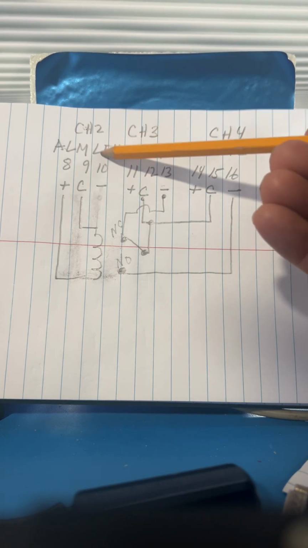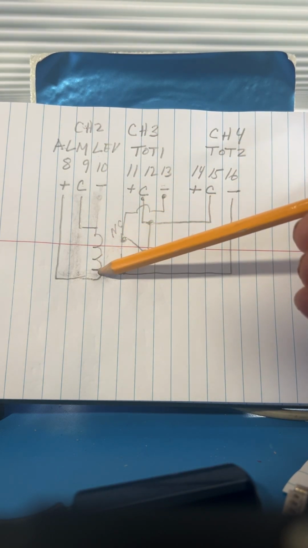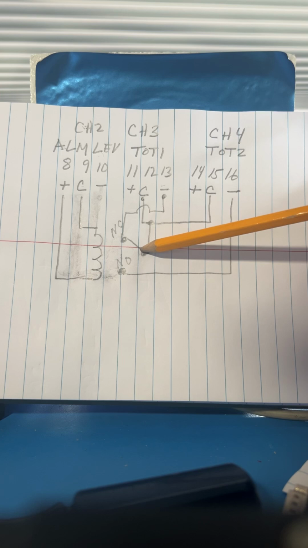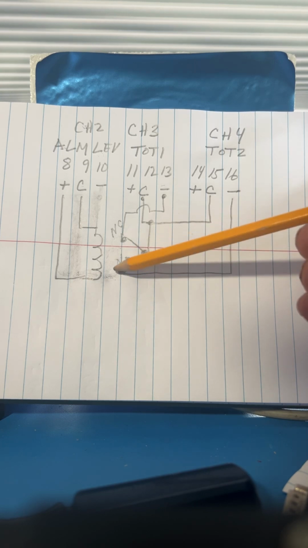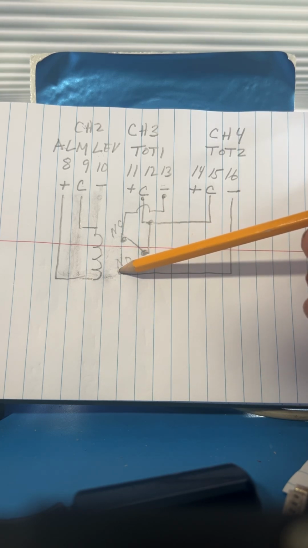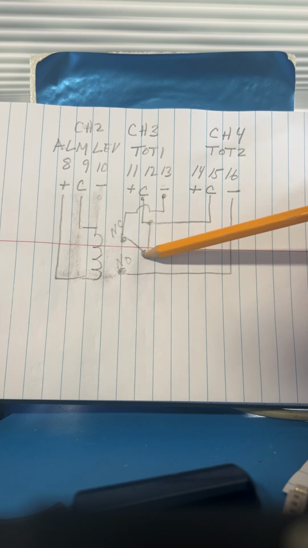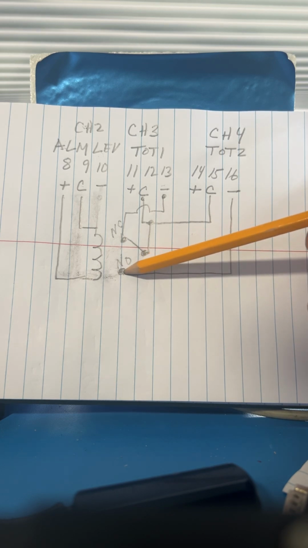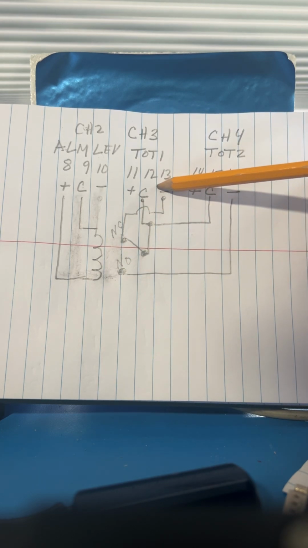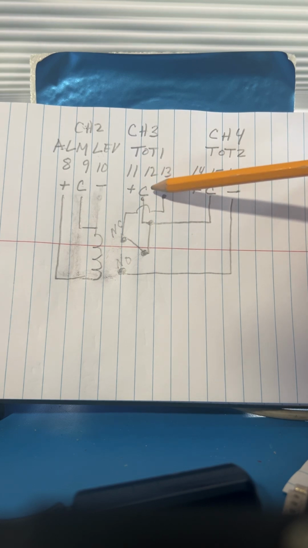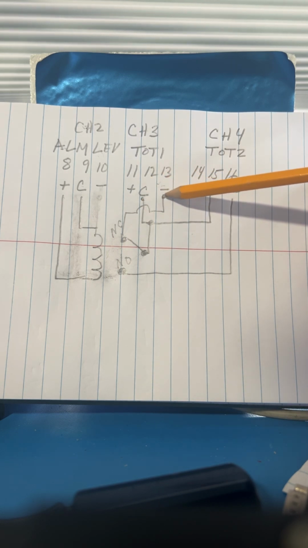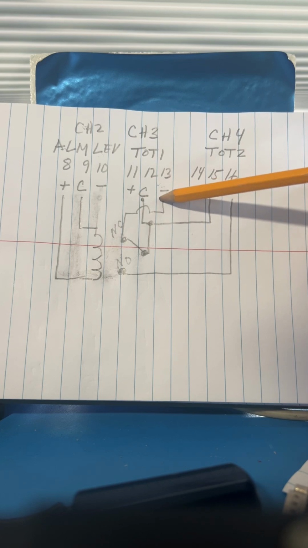And then when you transition into the alarm condition, this will energize, and this switch will now move to what was the normally open and close it, which will allow totalizer 1 to count because this no longer has a short between common and minus.